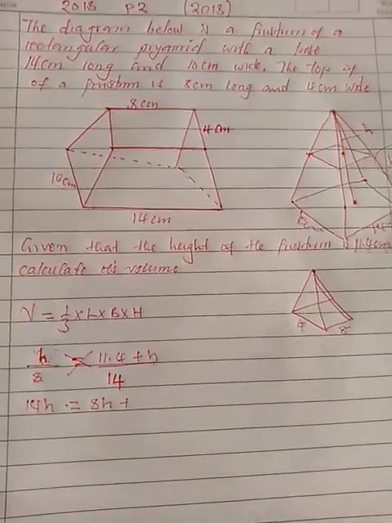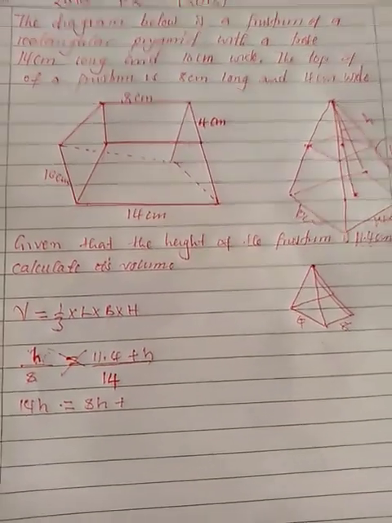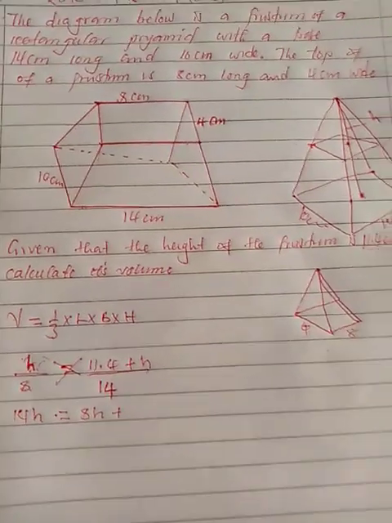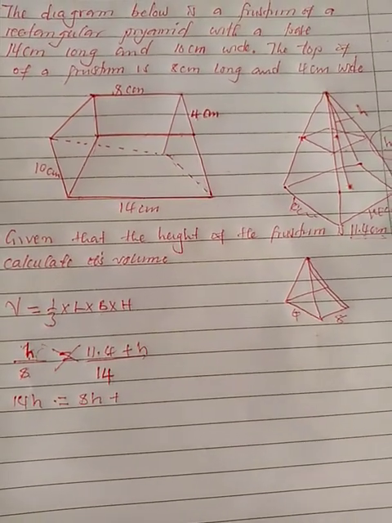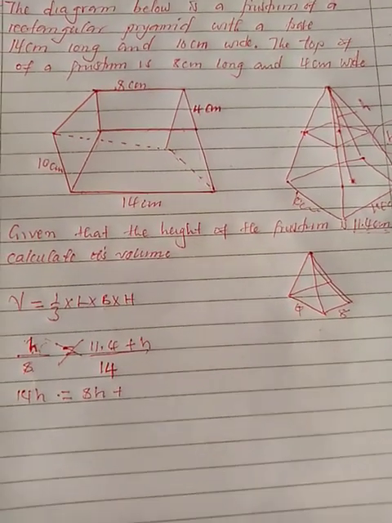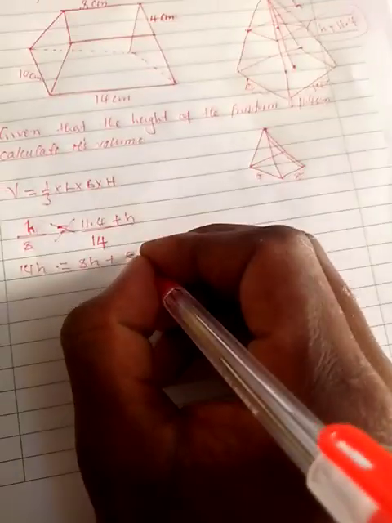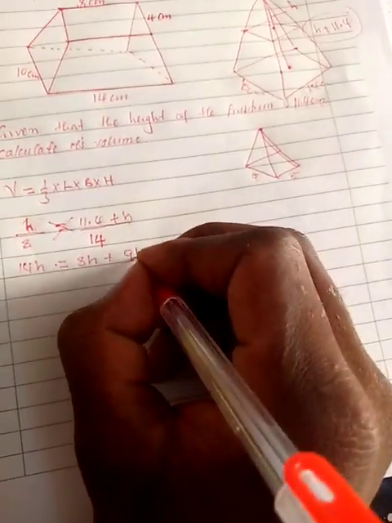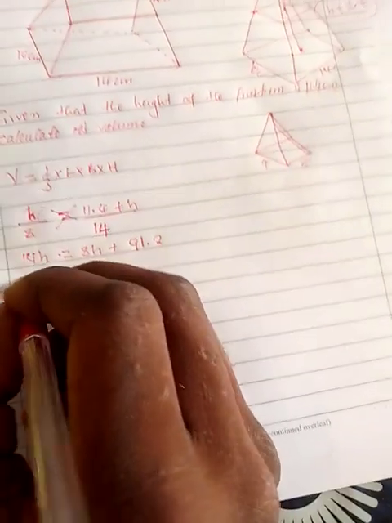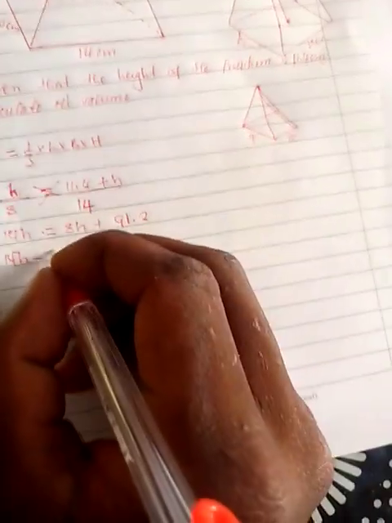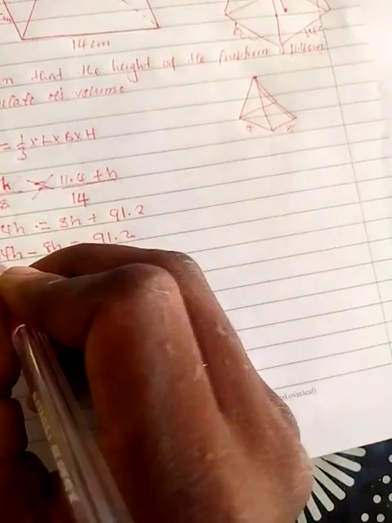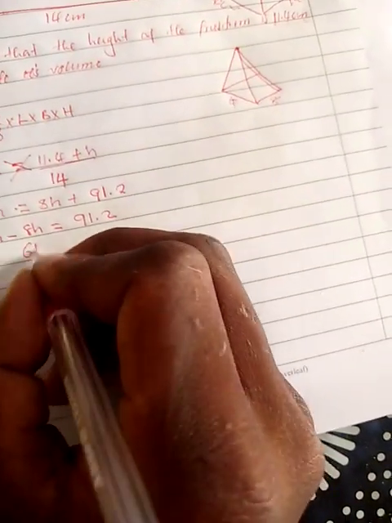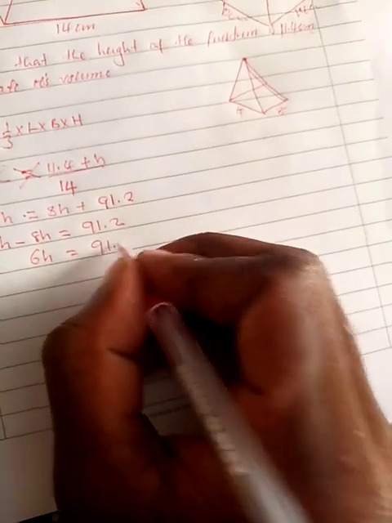8 times 11.4. We are going to get 91.2. Now here, group like terms, we have 14h minus 8h equals 91.2. 14 minus 8, this is 6h equals 91.2.